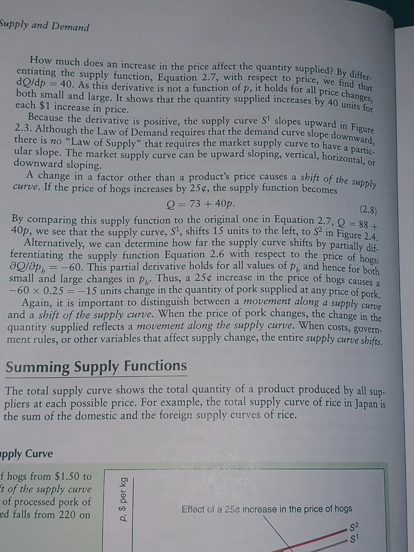Again, it is important to distinguish between a movement along a supply curve and a shift of the supply curve. When the price of pork changes, the change in the quantity supplied reflects a movement along the supply curve. When costs, government rules, or other variables that affect supply change, the entire supply curve shifts.